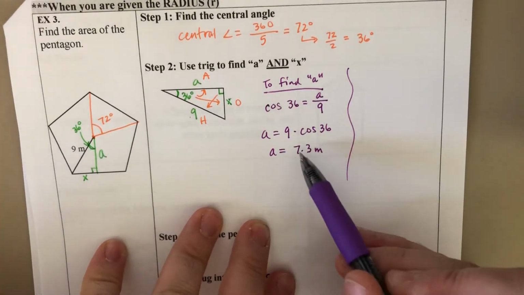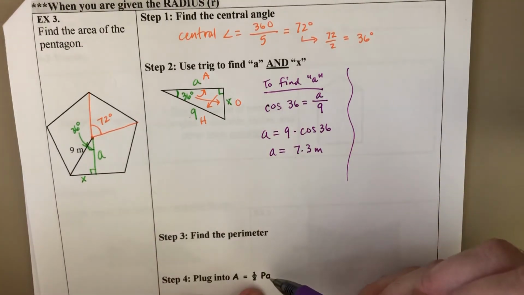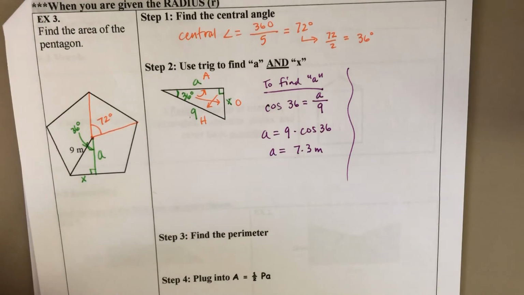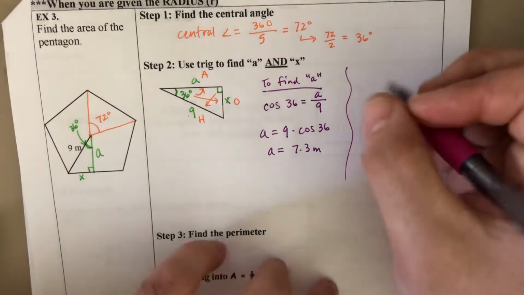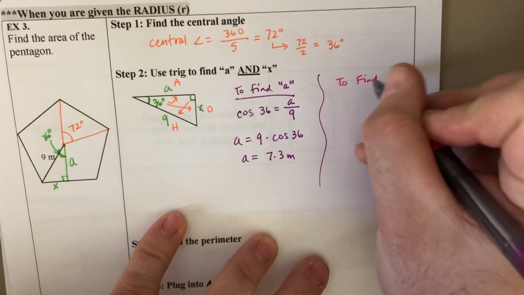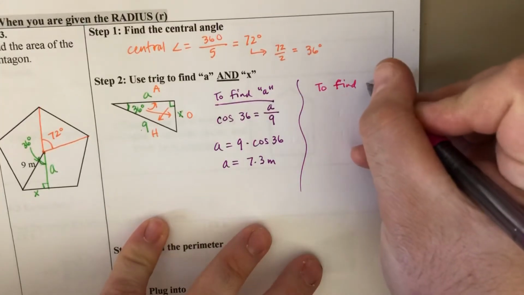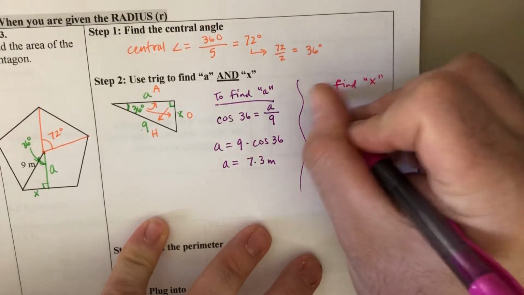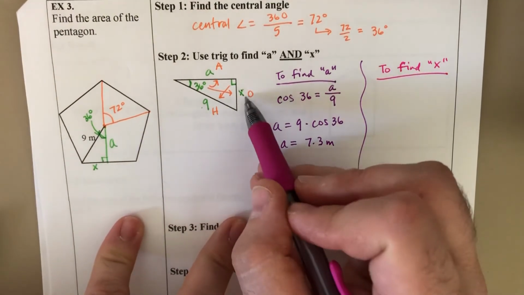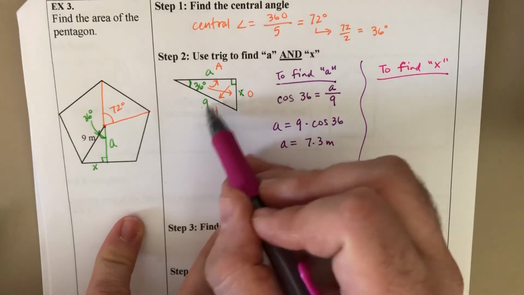All right, so the apothem, we've got the apothem now. We're halfway there, right? Halfway to what we need. All right, let's find x. So to find x, same idea. We're going to use trigonometry, but this time x is O, and we're still going to use the h.